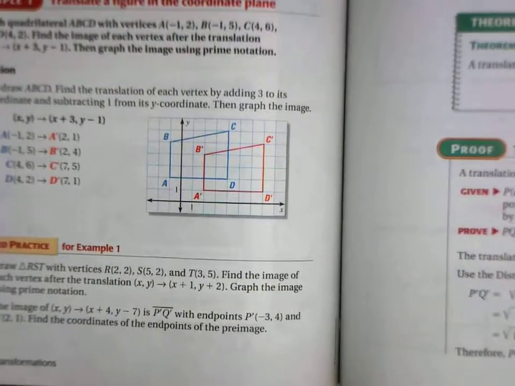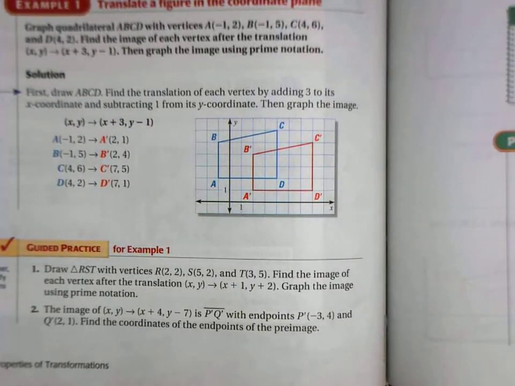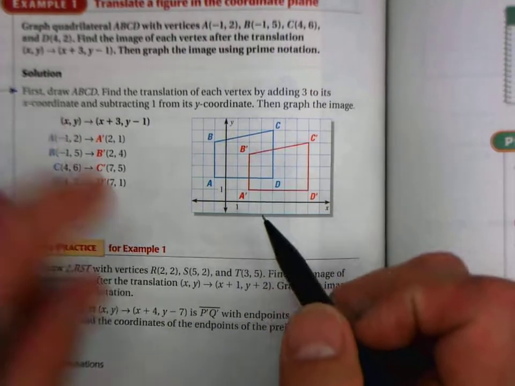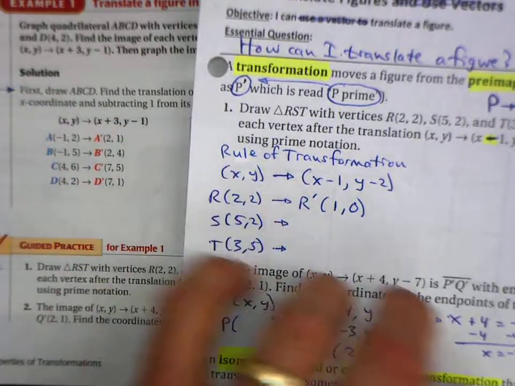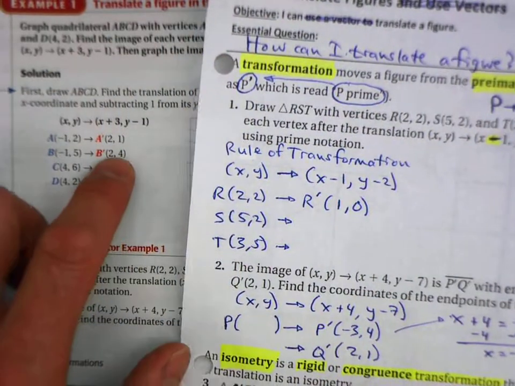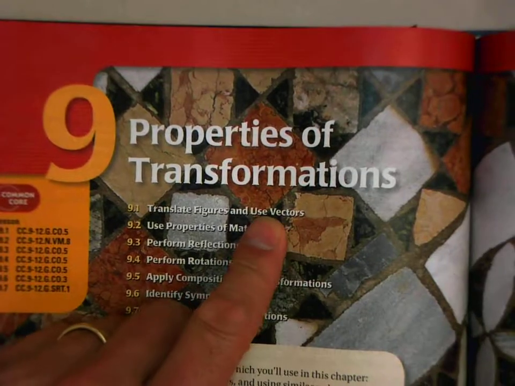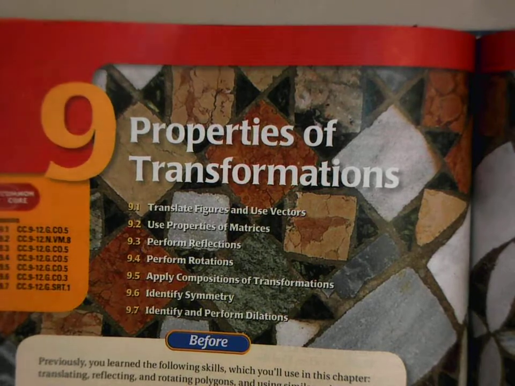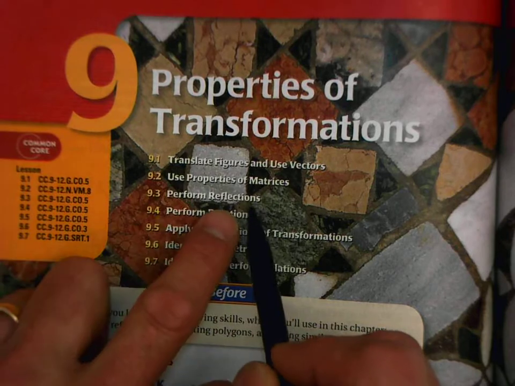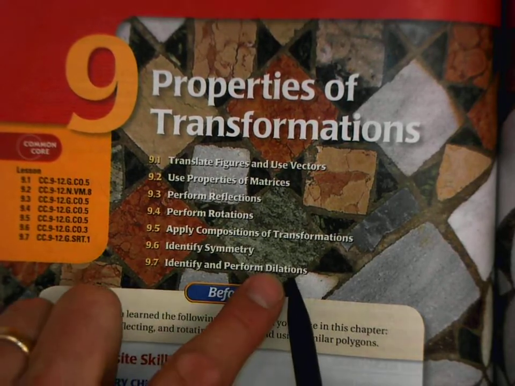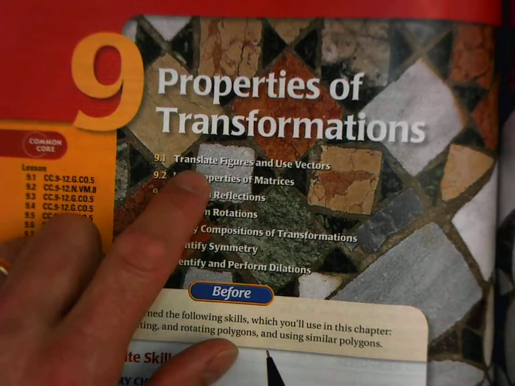Okay, so look at your book. Let me show you an example of that here on page 564, section 9.1. Now let me also show on this too. Transformations is the umbrella term, and there are different types of transformations. See here, chapter 9 is on transformations. The different types of transformations are translation, reflection, rotation, and dilation. So right now we're just looking at translation. That's one type of transformation.